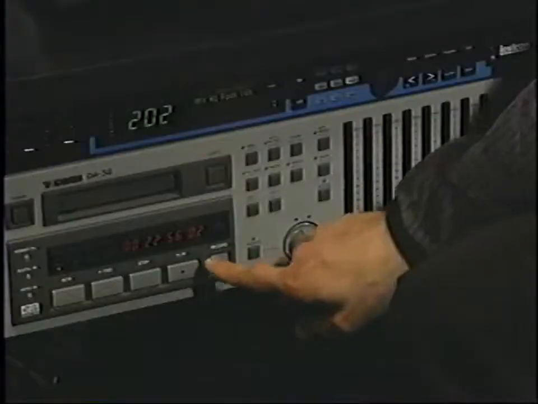Do you want to hear a bad punch? This is one that's on the sustain of a note. I want you to listen very carefully, and you'll actually hear the change.